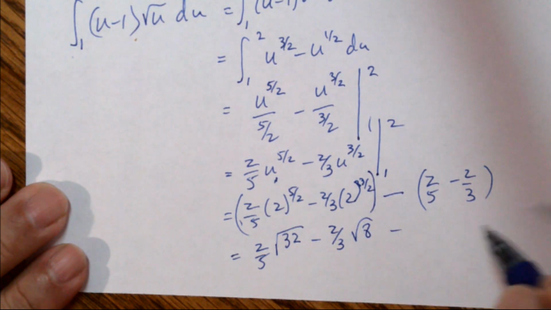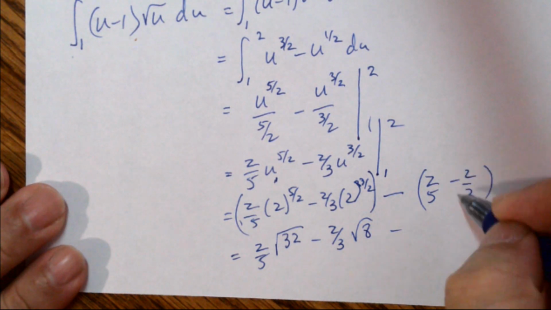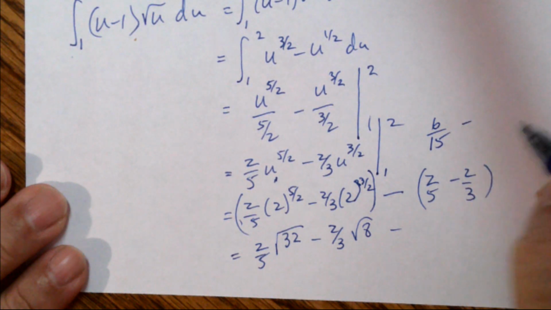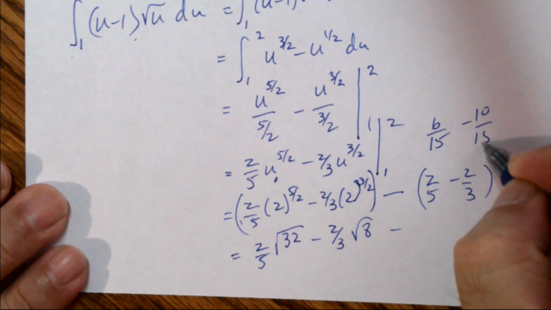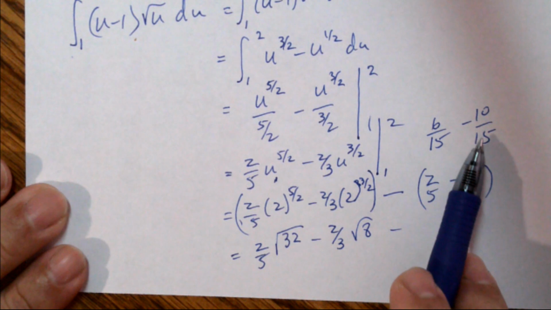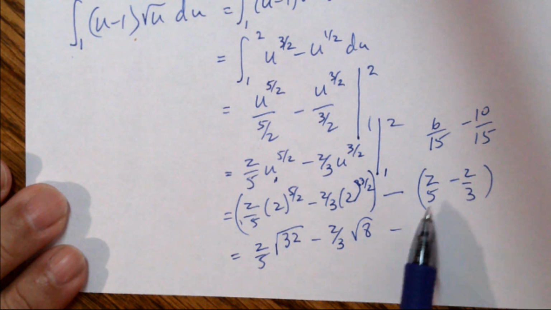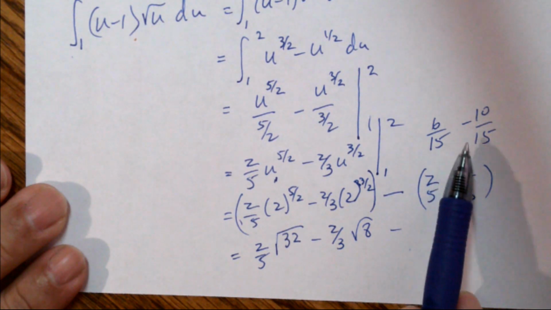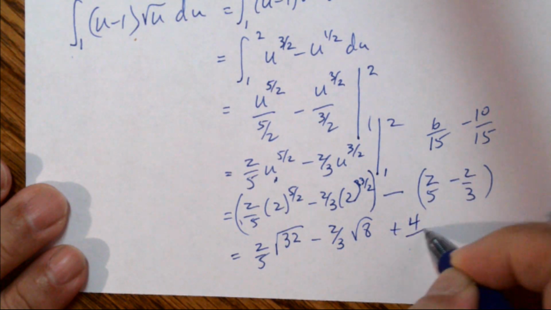All right, and what's 2/5 minus 2/3? 2/5 minus 2/3. So that's 6/15 minus 10/15. So that's negative 4/15. Just double check. 3 times 2 is 6, 5 times 2 is 10. Okay, so it's going to be negative 4/15, so it's plus 4/15.